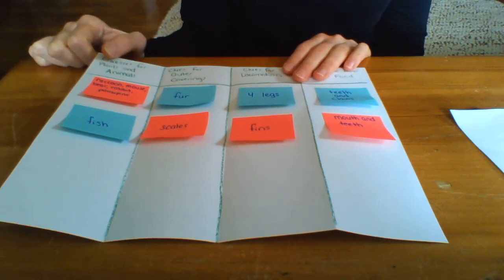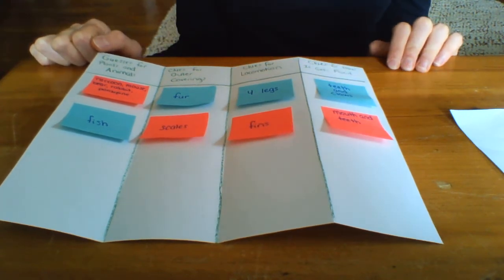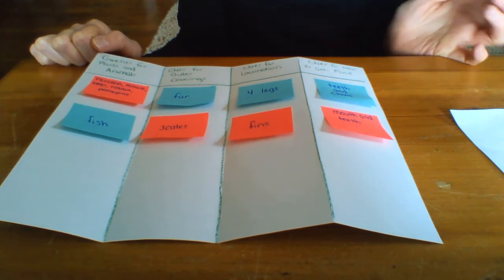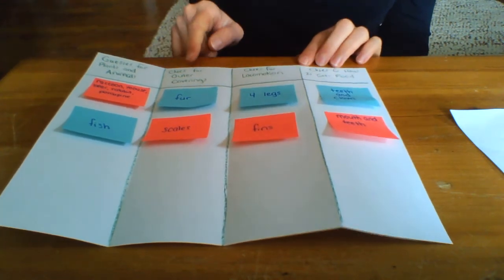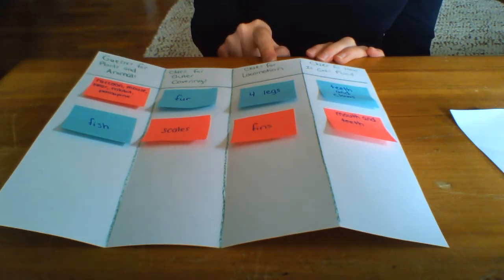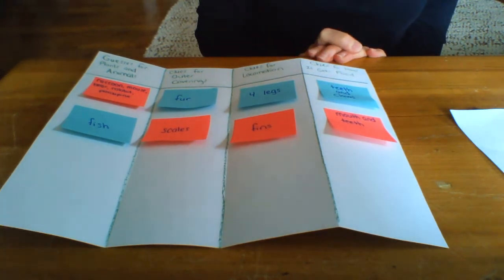Your 4th grader did a big project at the beginning of the school year about a particular animal, so I know that there's at least one that they know a whole lot about in terms of the clues for the outer coverings, the clues for locomotion, and clues for how the animal gets its food.